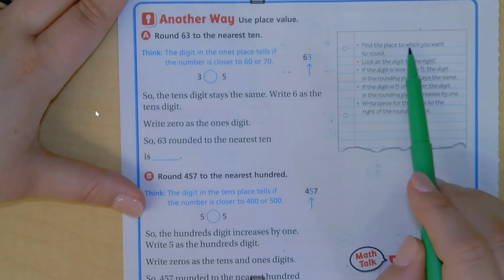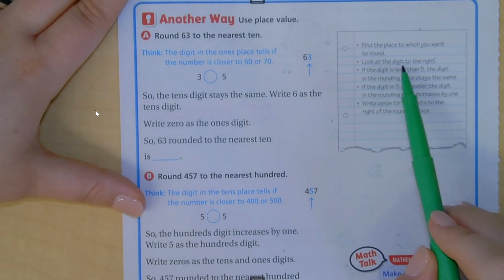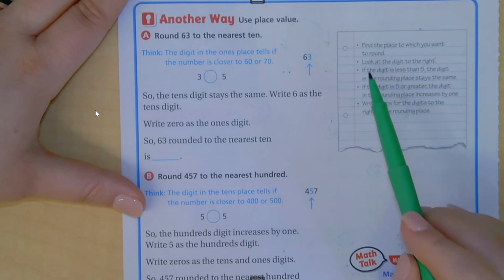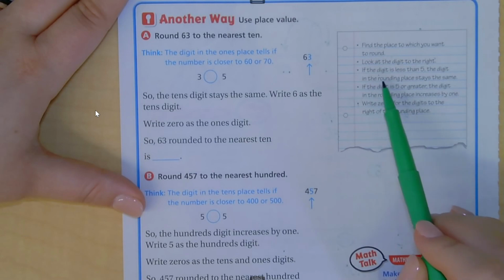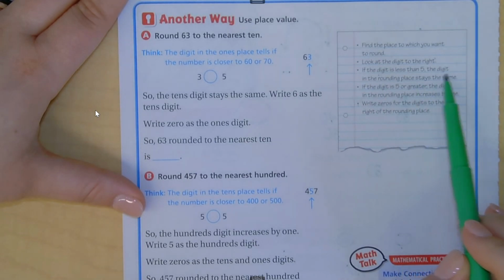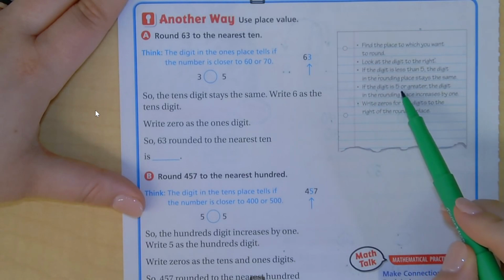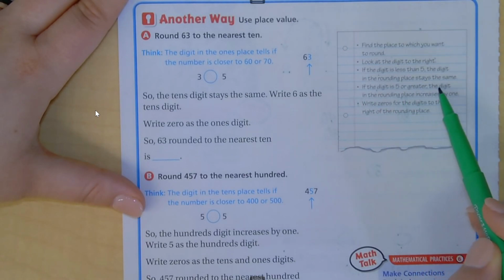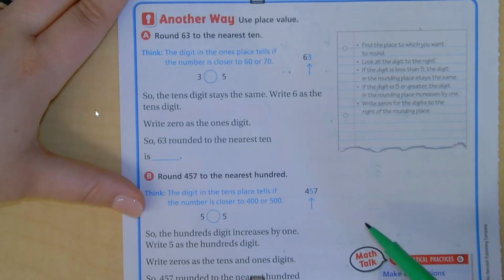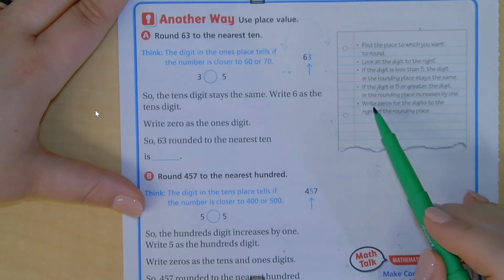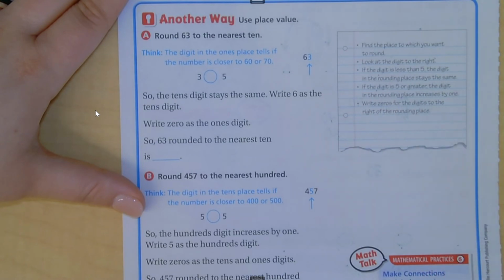So find the place to which you want it to round. Okay? Then look at the digit to the right. If the digit is less than 5, the digit in the rounding place stays the same. If the digit is 5 or greater, the digit in the rounding place increases by 1. Write zeros for the digits to the right of the rounding place.